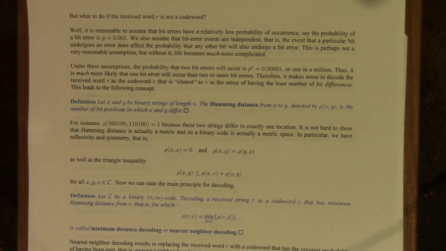That is, the event that a particular bit undergoes an error does not affect the probability that any other bit will undergo a bit error. Now, that is not very realistic. If you think about transmitting data over a phone line, if there's an electrical glitch of some kind, it's quite possible that it will affect multiple consecutive or nearby bits. So this is a simplifying assumption that's not necessarily very realistic, but without it, life becomes a whole lot more complicated.